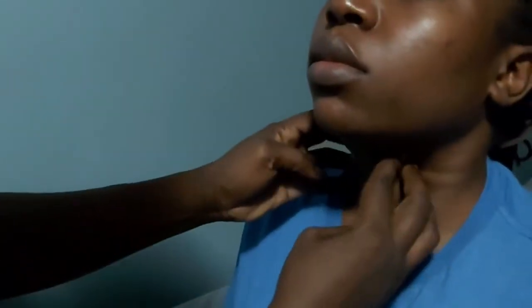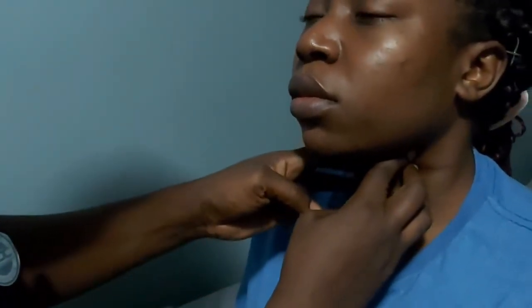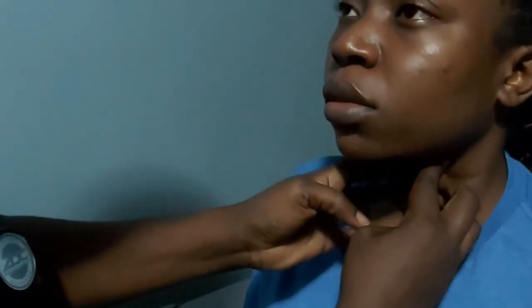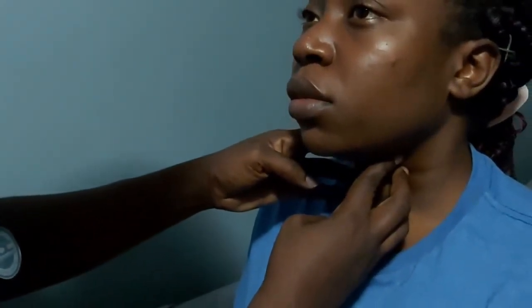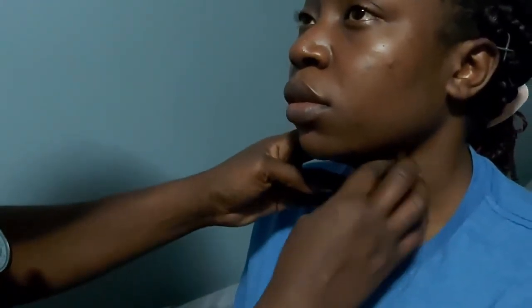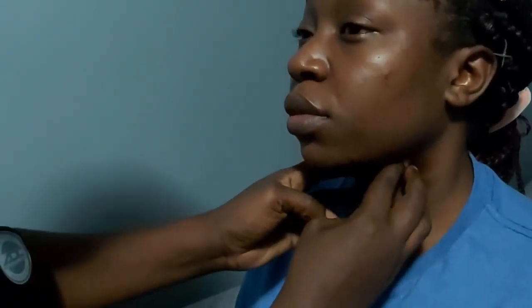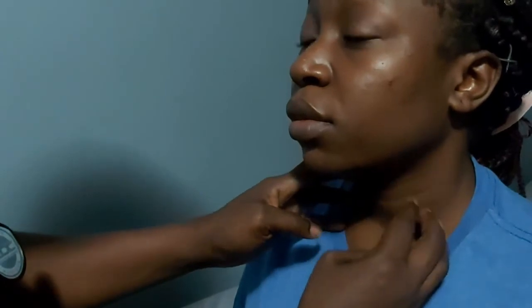So let's move anteriorly. Anteriorly, I'm pressing from side to side, feeling whether there is any enlargement of the lobe, and also whether there are any lumps, bumps, nodules, or tenderness. This might be a little bit difficult for you. I want to know whether you are experiencing any pain or tenderness. Do you have that?